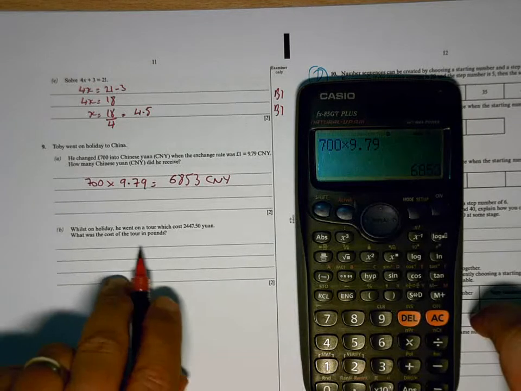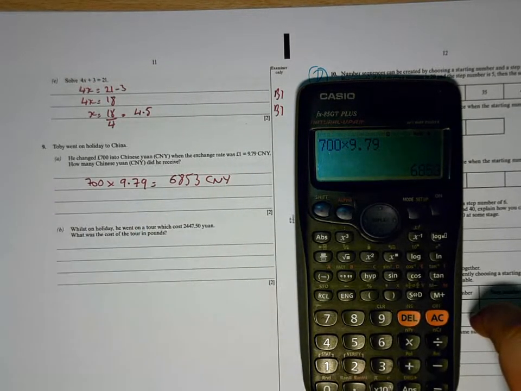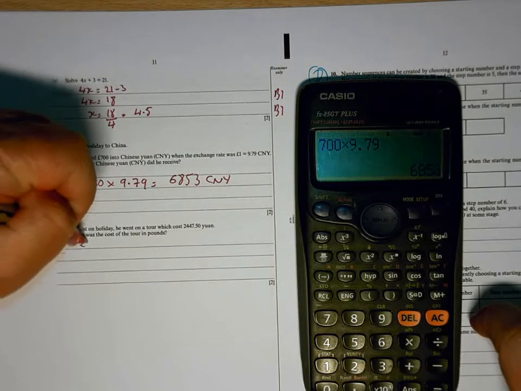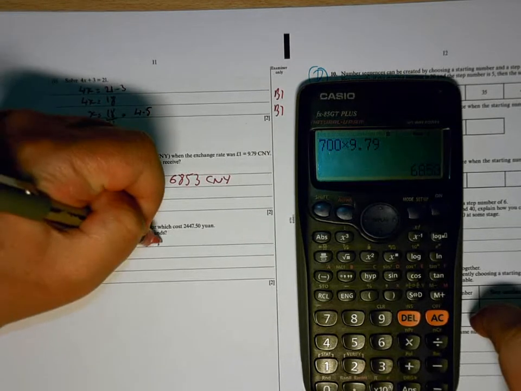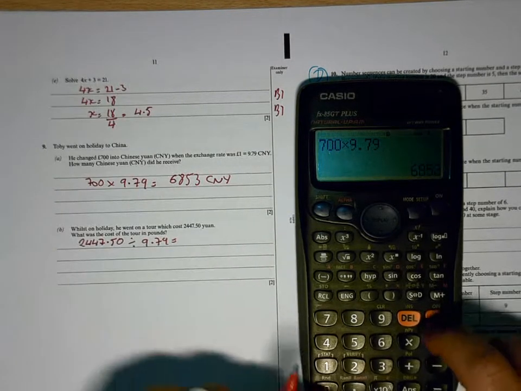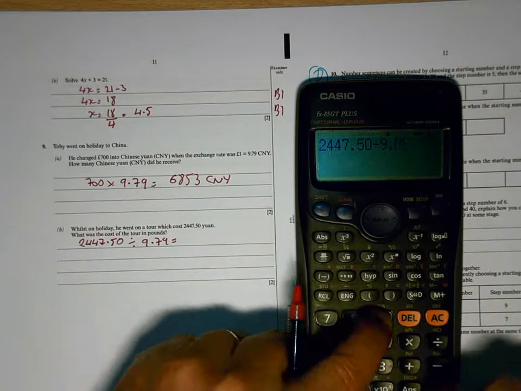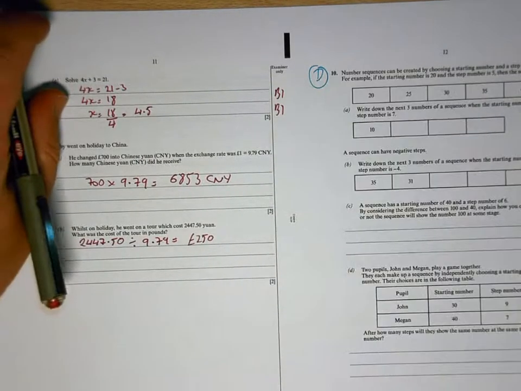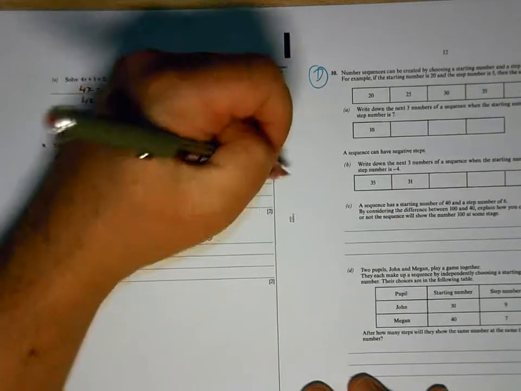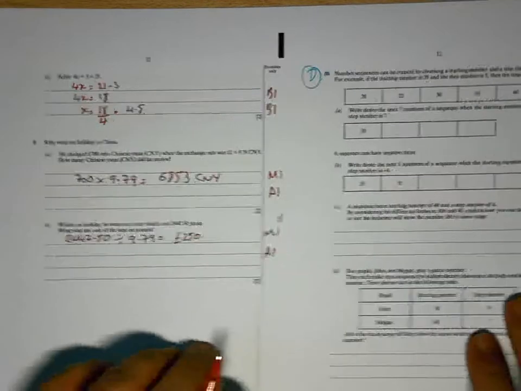Whilst on holiday, he went on a tour which cost that much yuan. What was the cost of the tour in pounds? So this is where you're going backwards. So rather than multiplying, you can do the opposite to turn it back into pounds. So you're going to do 2447.50 divided by 9.79. £250. So 1 mark for the method, 1 mark for the answer.